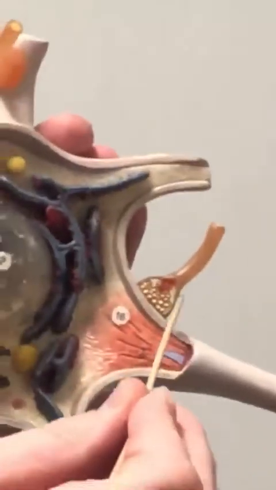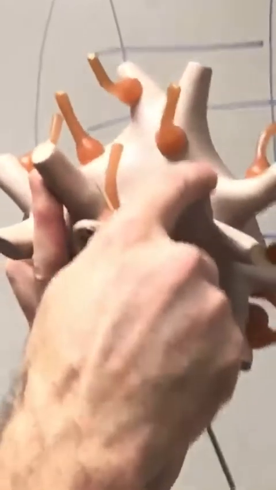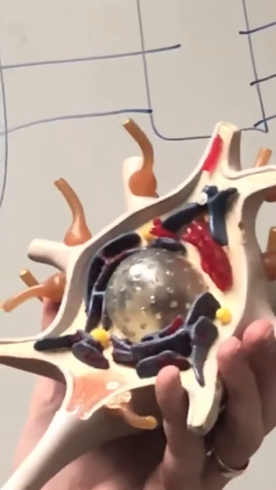That being the case, what type of synapse is this? Axoaxonic, right? We typically see them at the axon terminal. This one's at the beginning of the axon hillock. And what type of synapse is this? Axodendritic. And what are these structures? And these structures? Axon terminals.